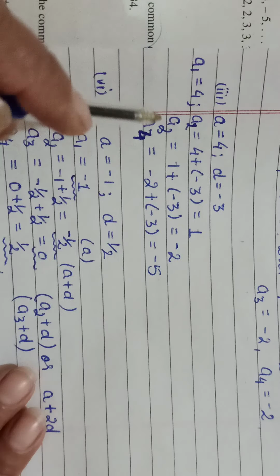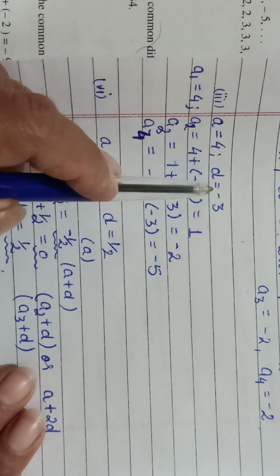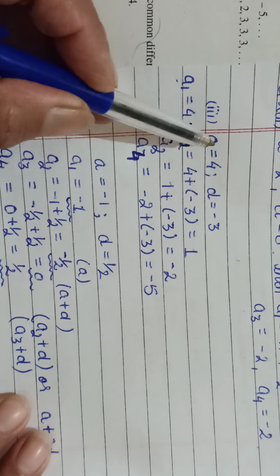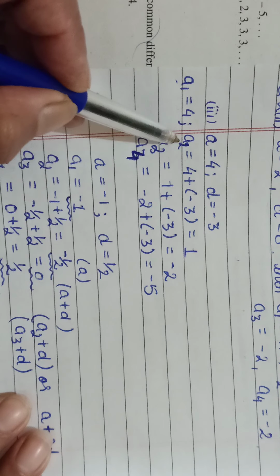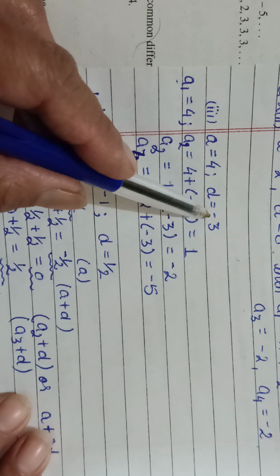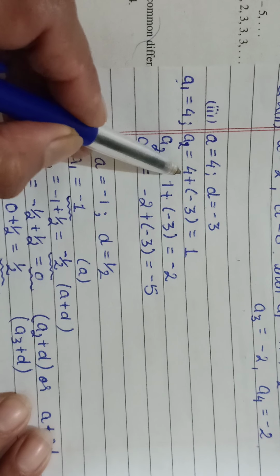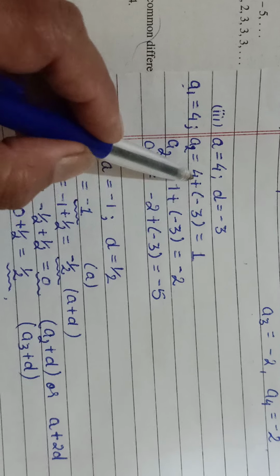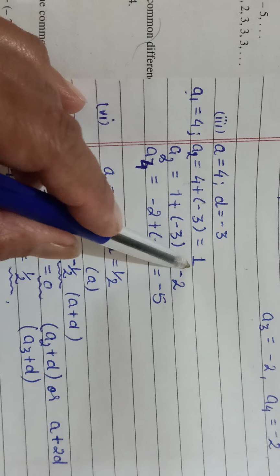Next AP: your A, the first term, is 4 and the common difference is -3. So the first term comes directly, A1 is given as 4. The second term will be 4 plus D, that is A plus D. Okay, so A is 4, D is -3. So 4 plus -3, opposite signs, 4 minus 3 is 1.